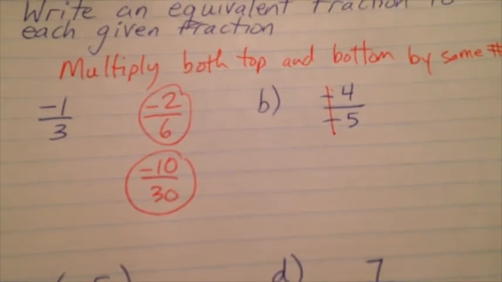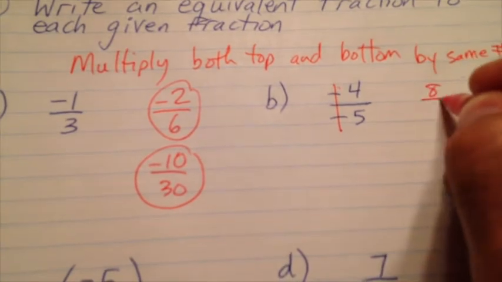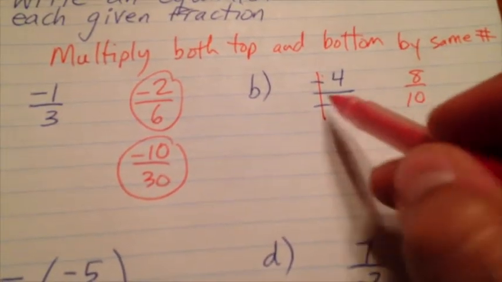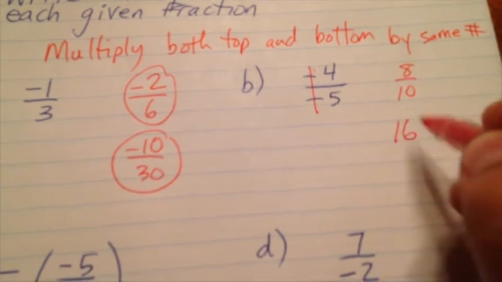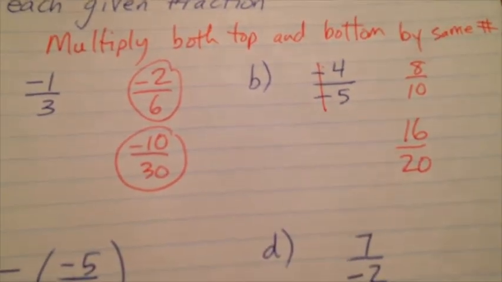To write an equivalent, I multiply top and bottom by the same number. I'll pick 2, for example. I get 8 over 10. If I multiply by 4, 4 times 4 is 16, 4 times 5 is 20, right? And again, that's 2 equivalents, right?